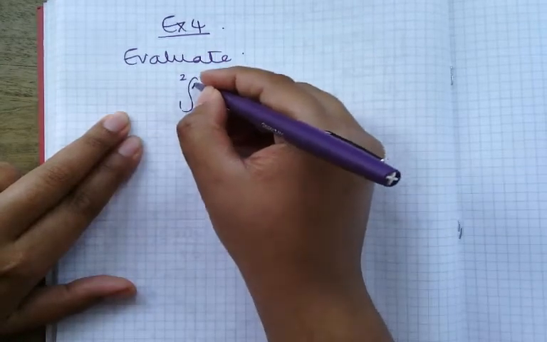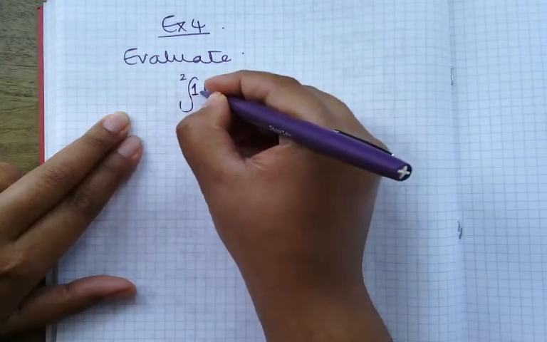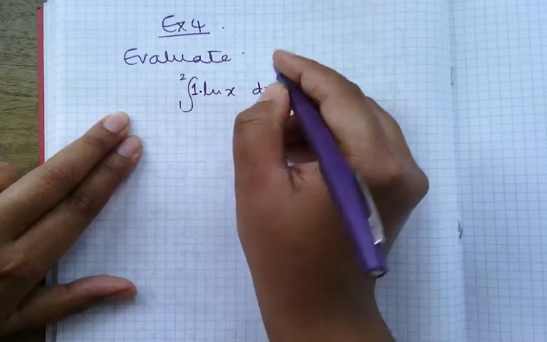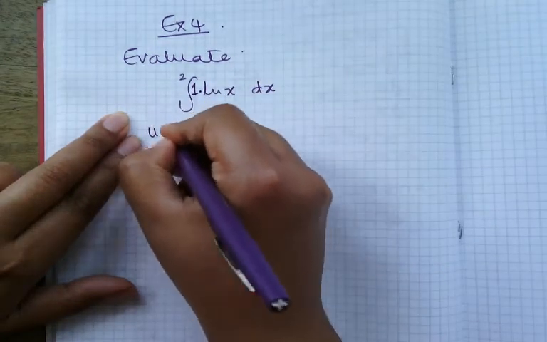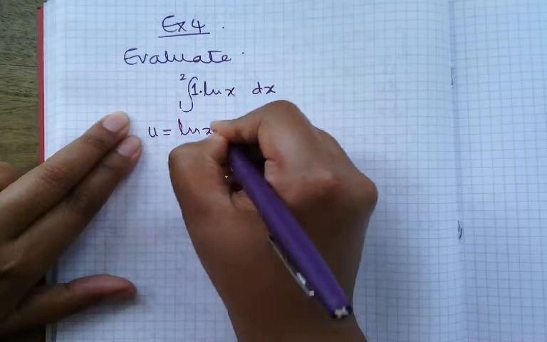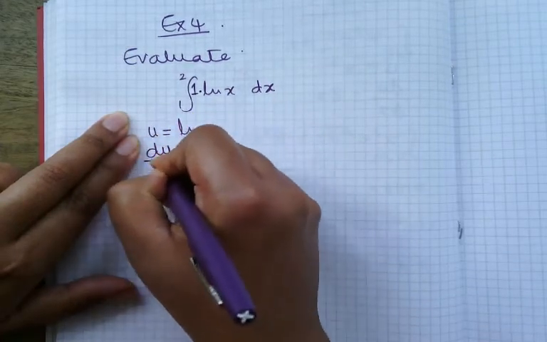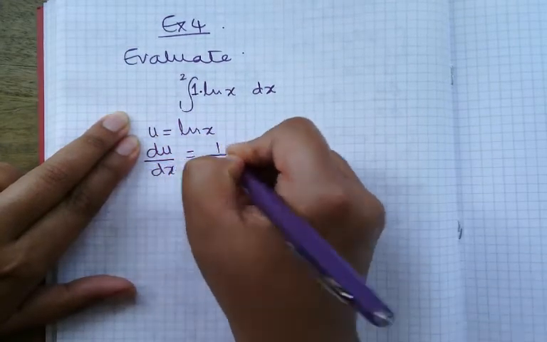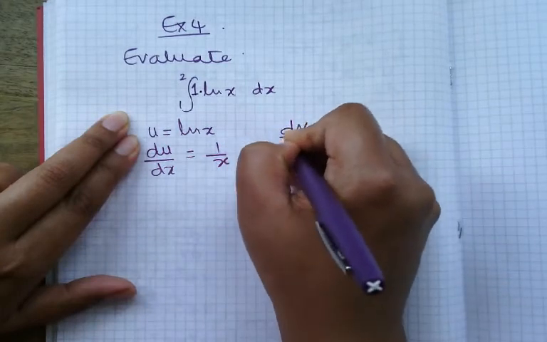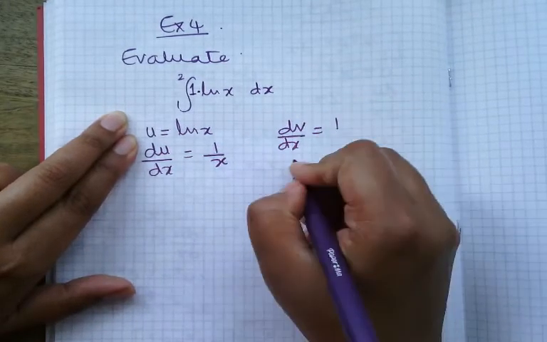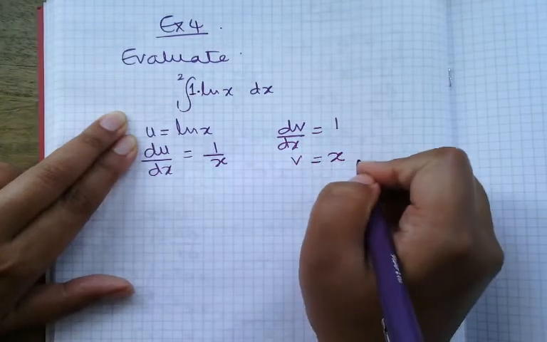or we're going to actually make use of the fact that we've got 1 times ln x, okay, and I'm going to call my u ln x, so that means my du by dx is going to be 1 over x, and dv by dx is going to be 1, that means v is going to be x.